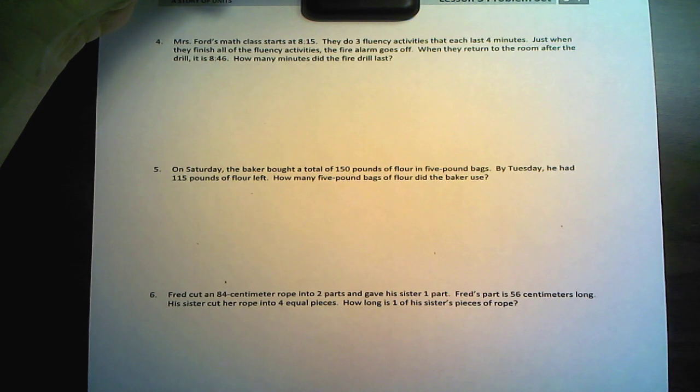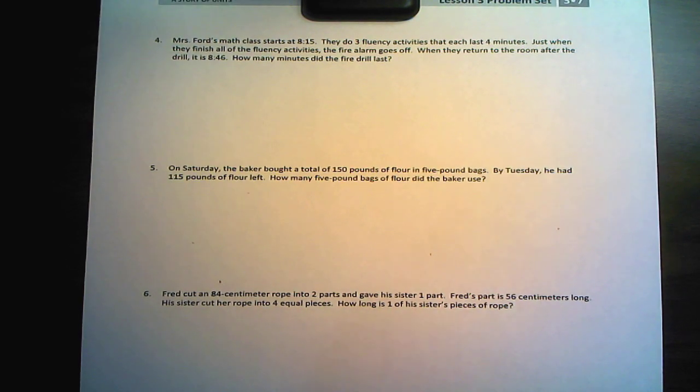Let's flip-a-roo and talk about number 4. Please read with me. Mrs. Ford's math class starts at 8:15. They do 3 fluency activities that each last 4 minutes. Just when they finish all of the fluency activities, the fire alarm goes off. When they return to the room after the drill, it is 8:46. How many minutes did the fire drill last?